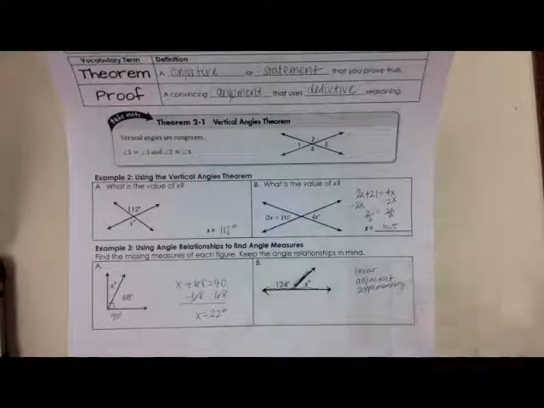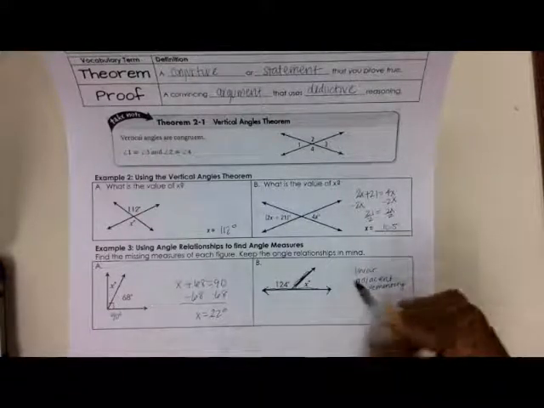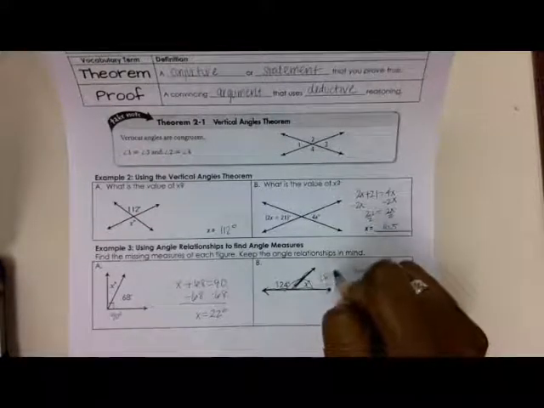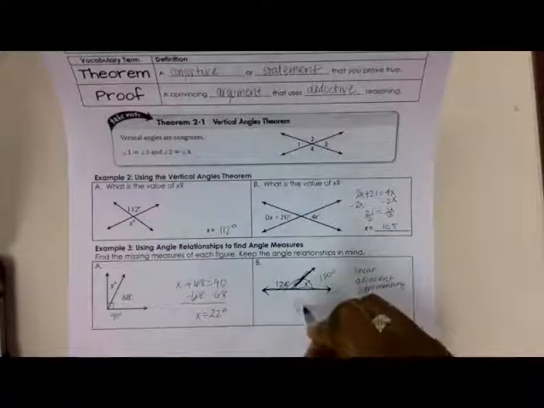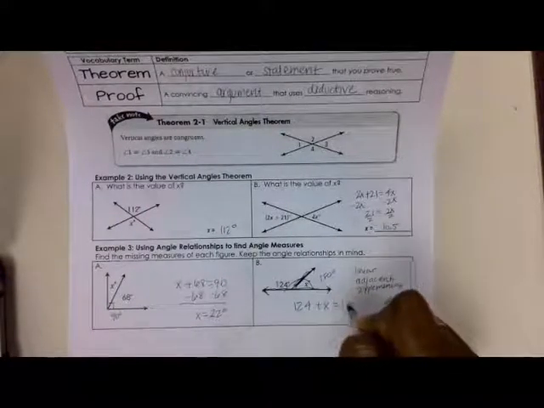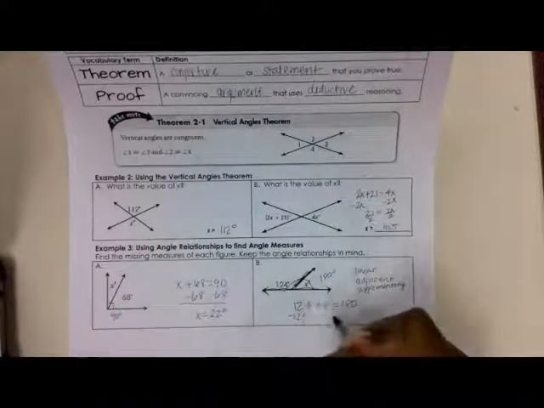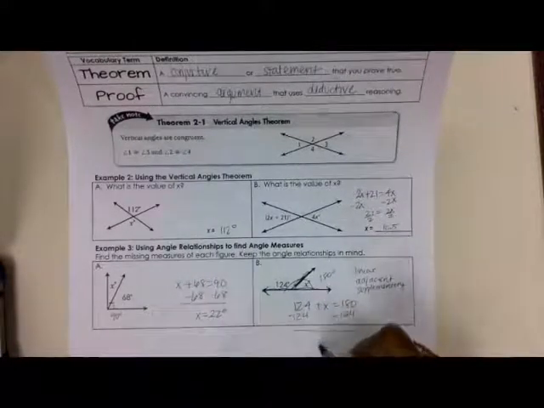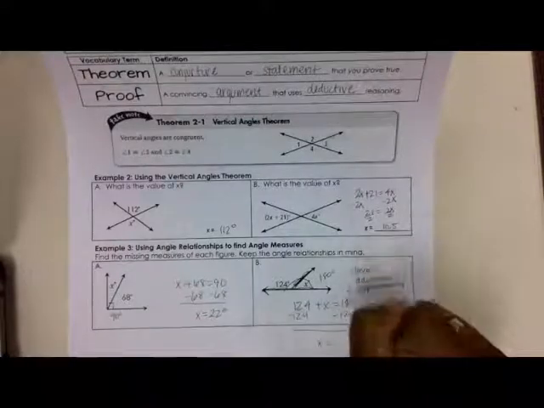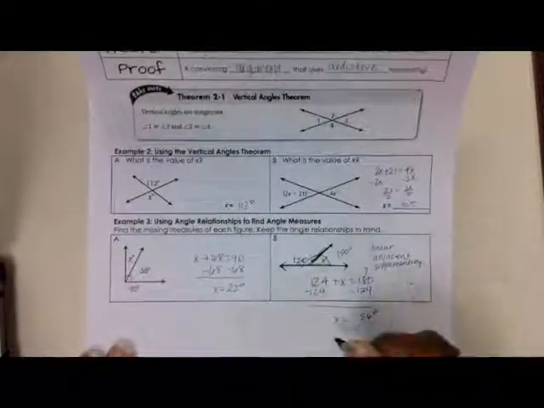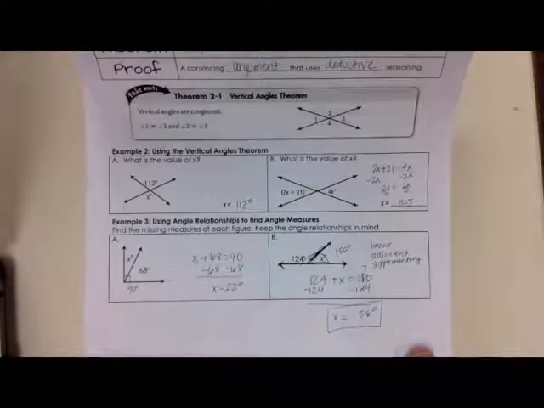Supplementary means that they're 180. So that means this whole thing equals 180 degrees. So I know 124 plus x has to equal 180. So I'm going to subtract 124, and x is going to equal 56 degrees.